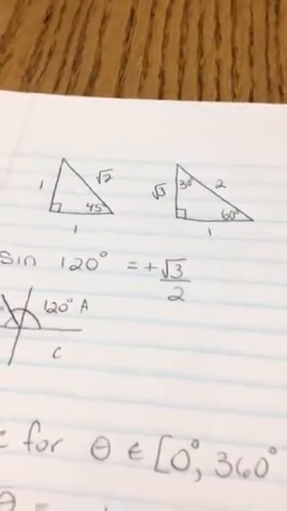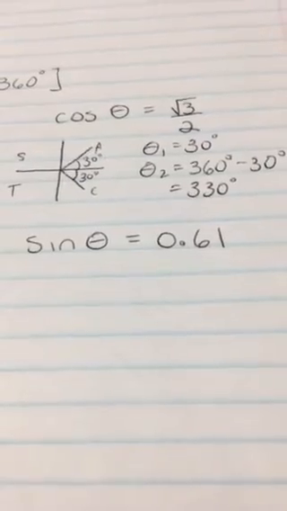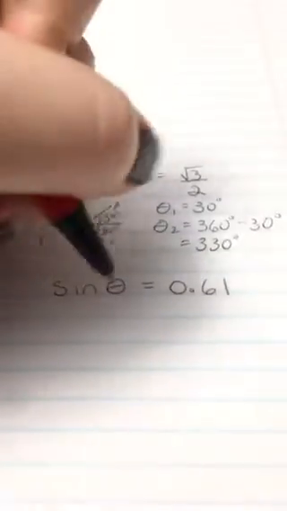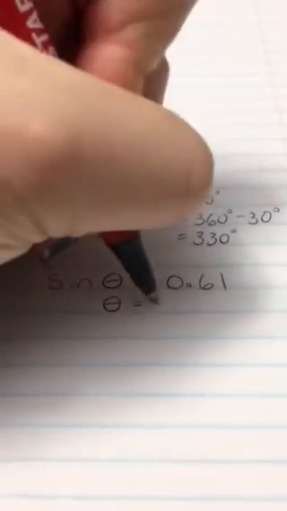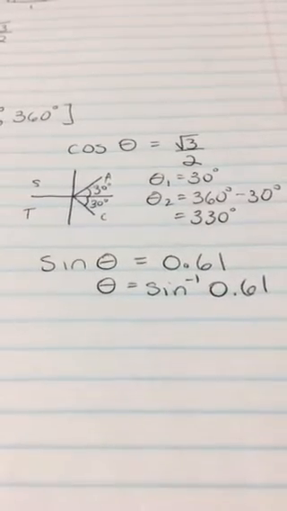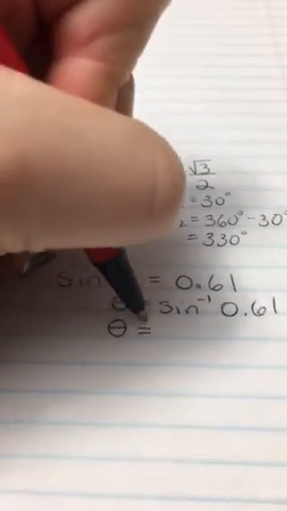And our last example for this quick video is where obviously 0.61 is not a number from our triangles, but 0.61 is less than 1. So that tells us that we can definitely use our calculator to find an answer. So we're going to do 0.61 and then take sine inverse of that, and we get approximately 38 degrees, and we'll round it to the nearest degree.